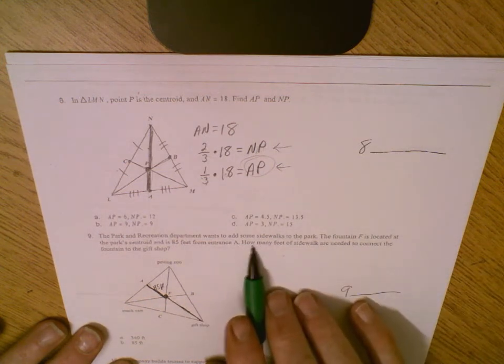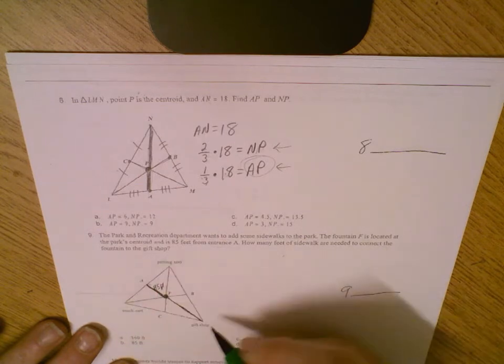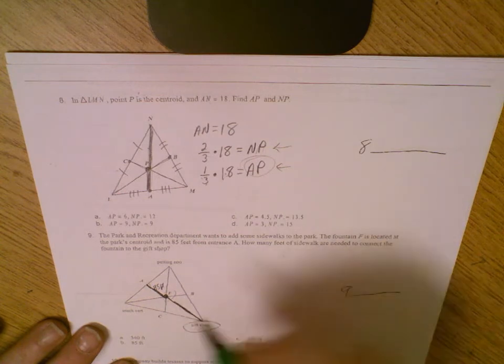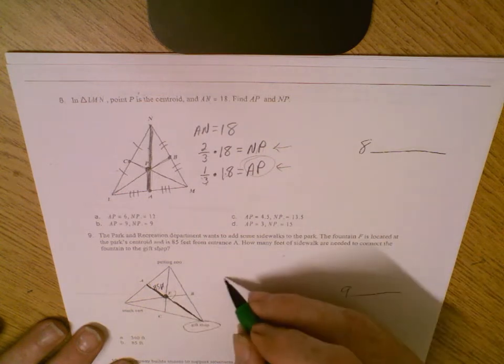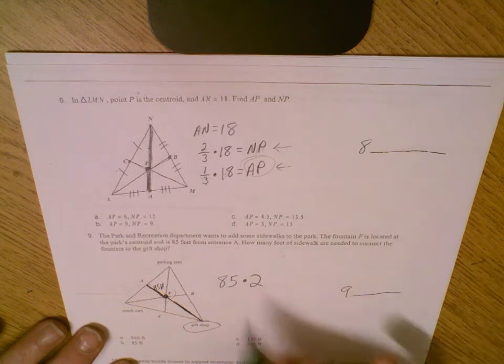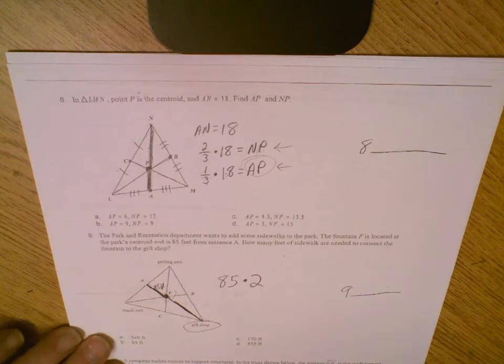And that's what they ask us. How many feet of sidewalk are needed to connect the fountain to the gift shop? The gift shop's here, the fountain's there. So we're trying to find that, and all you have to do is double this one. So it's going to be 85. Doubling it means times it by 2. And that's going to tell you how many feet of sidewalk you need for that.